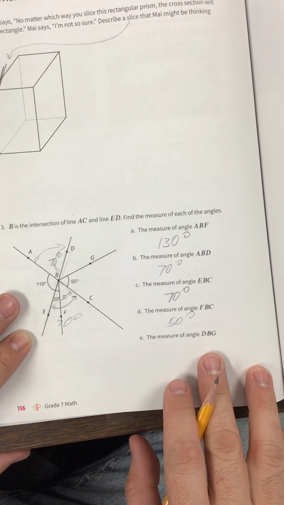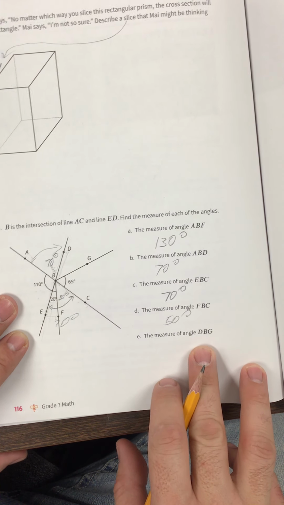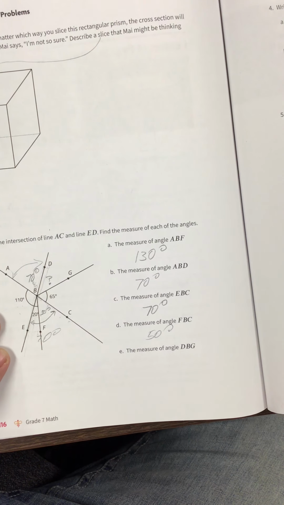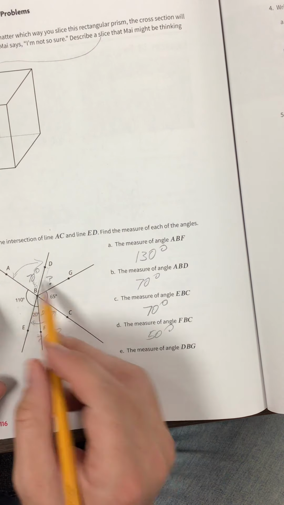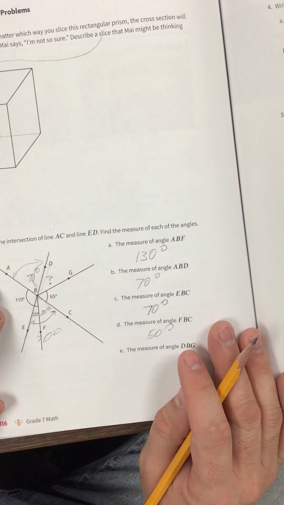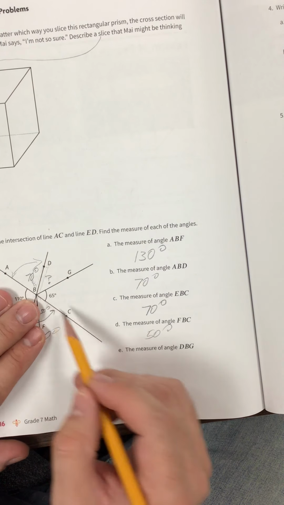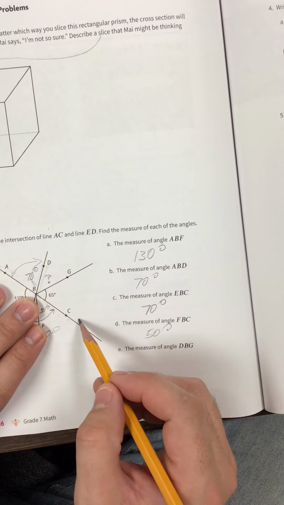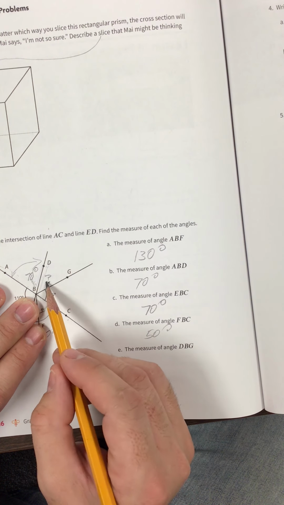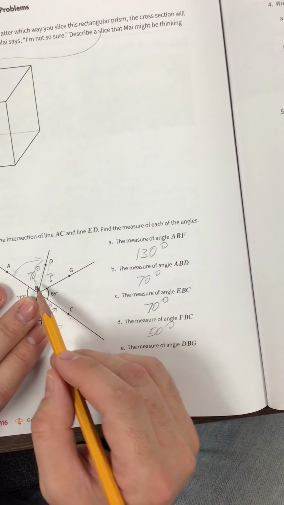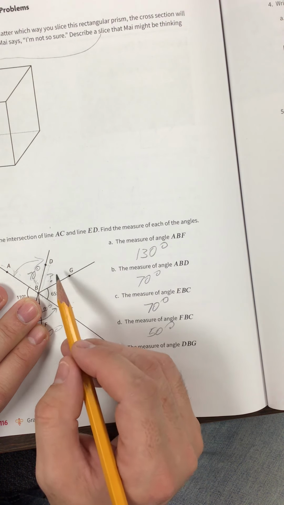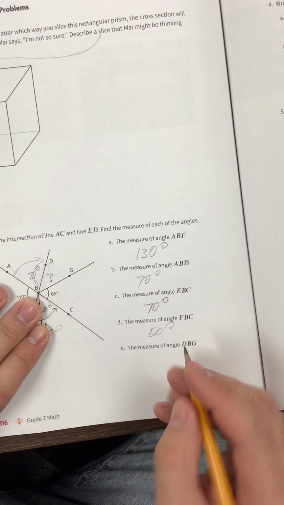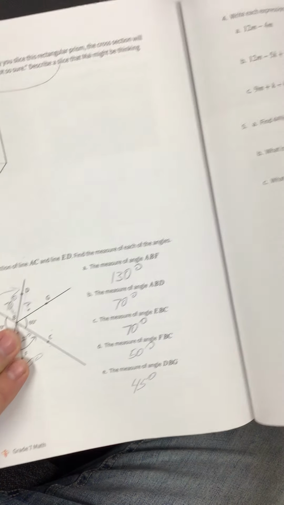And the last one, DBG, the only angle you are missing. Now, a couple different ways. They all have to add up to 360. Remember it said line AC. Line means 180, so these three have to add up to 180. So 70 plus 65 is 135. 135 plus what is 180? That would be 45 degrees.